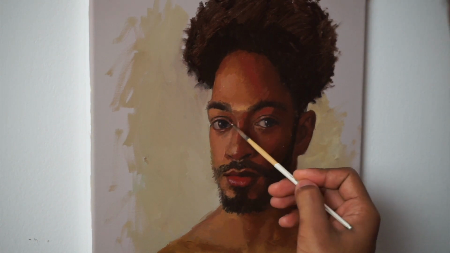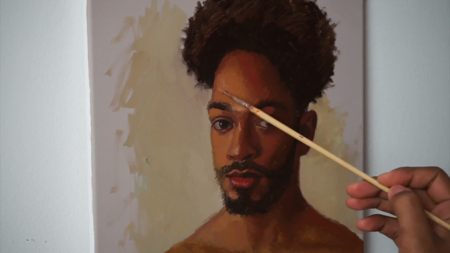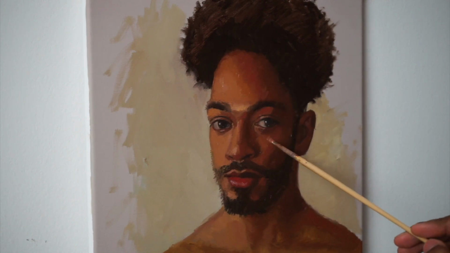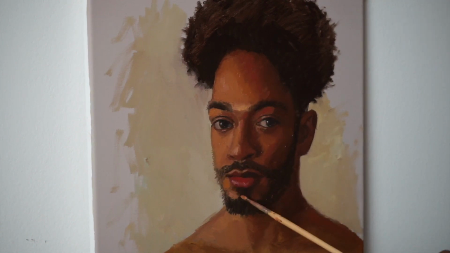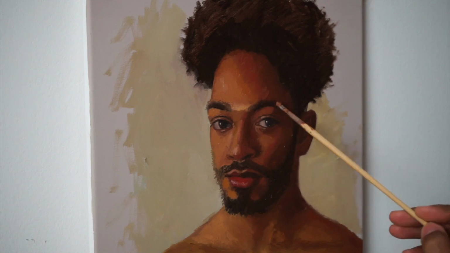And the first thing that I'm doing in this part 2 is using a richer orangey red color to create sort of a mid-tone between the lights and the darks. And you can see that mid-tone on my right cheek, us as the viewer looking at the painting, on the right hand side of the figure's cheek, as well as on the forehead and on the bridge of the nose.